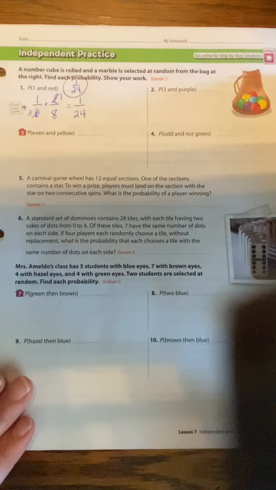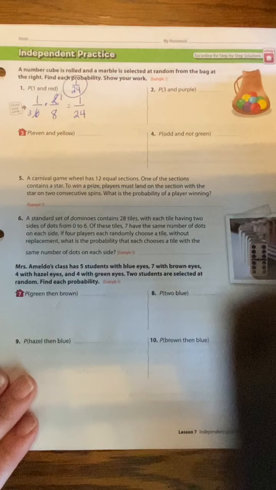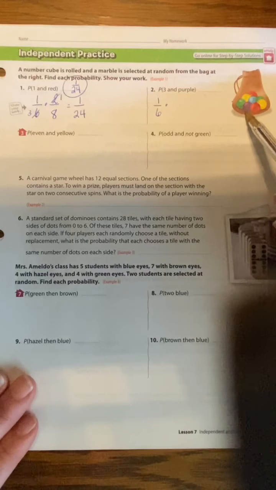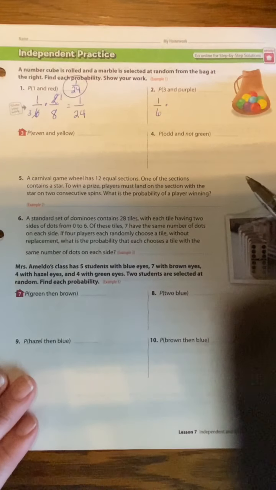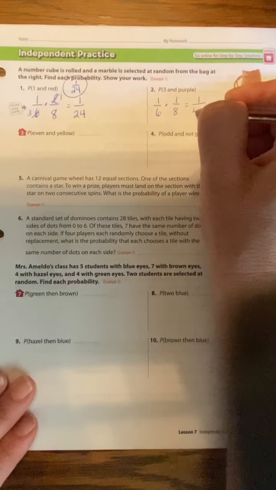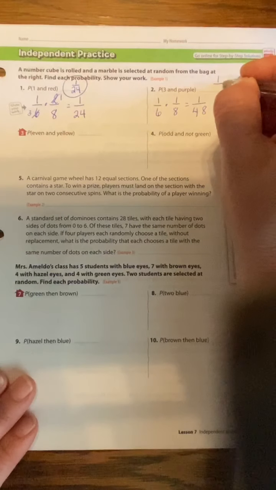Number 2, we want to find the probability of rolling a 3 and choosing a purple marble from the bag. So the probability of rolling a 3 is again going to be a 1 in 6 chance. There's only 1 purple marble in the bag, so that's going to be a 1 in 8 chance. So that's going to be a 1 in 48 chance of those 2 events happening together. Again, I'm not taking the time to convert these into percentages today. We know that we could use division by dividing the numerator by the denominator and then shifting our decimal 2 places to the right if we wanted to show this as a percentage.